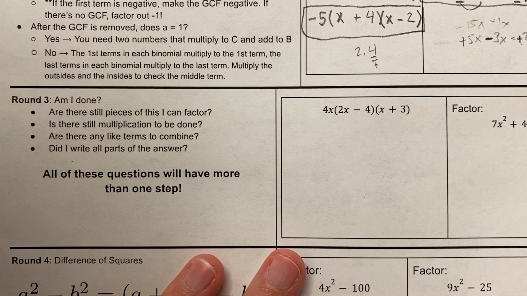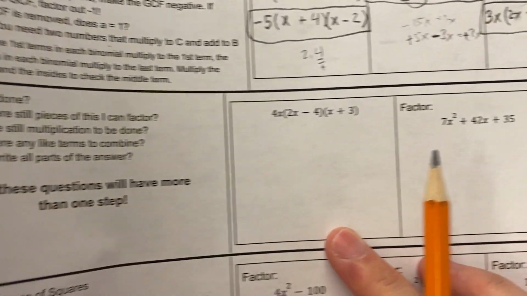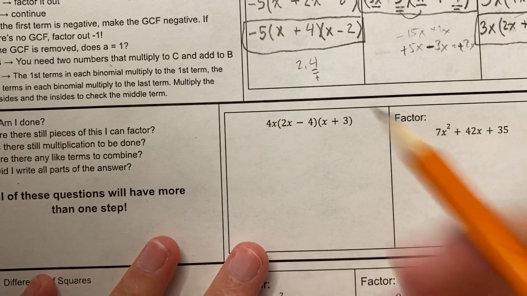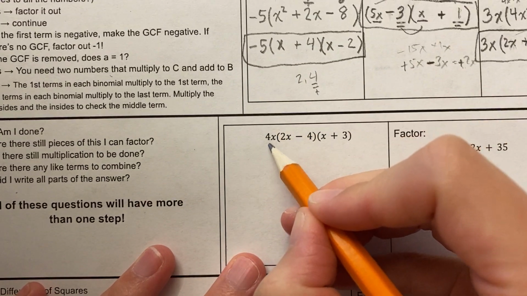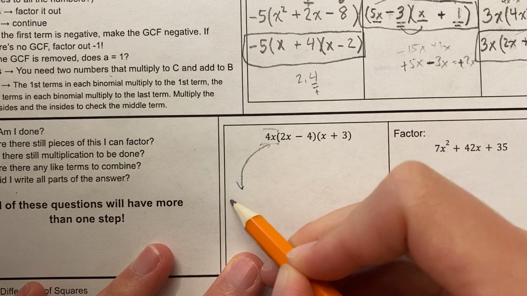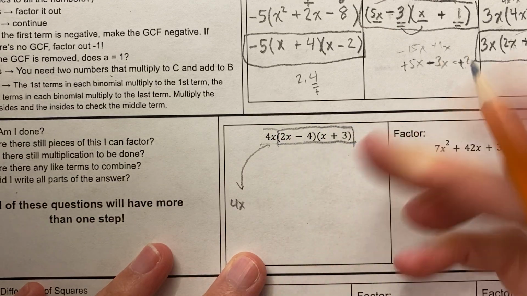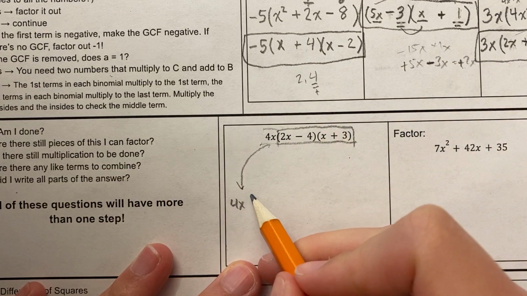In each of these problems, in this round, I have chosen problems that have more than one step, so we just have to be careful and make sure we do all the steps in each problem. So in this problem, for example, I notice that there's 3 things being multiplied together. I'm going to bring this 4x down, and I'm going to ignore it, and I'm going to just do this multiplication first. I'm going to multiply those 2 together, and then I'm going to multiply in the 4x.